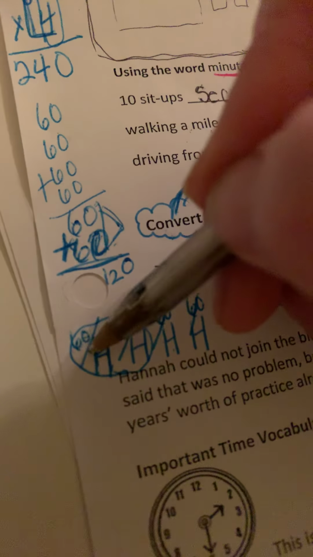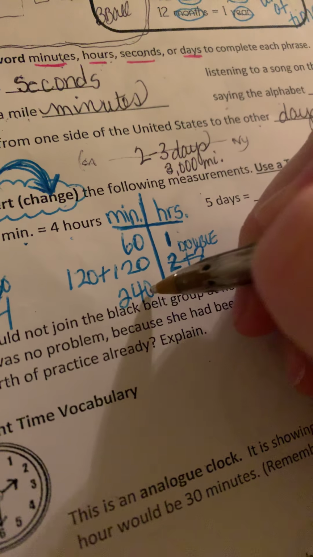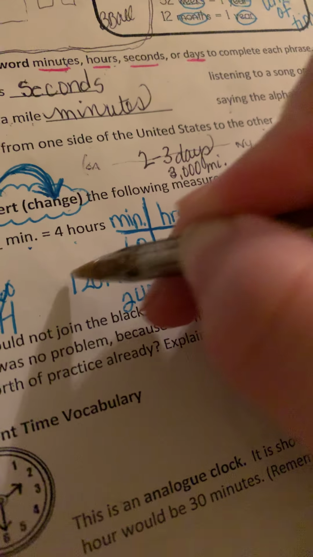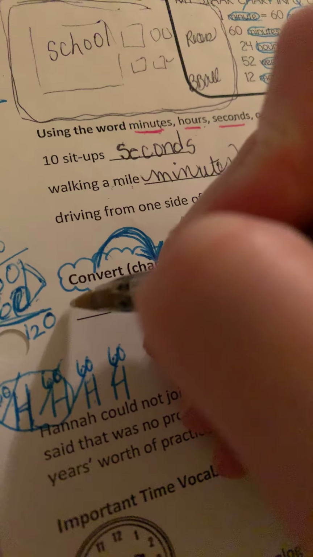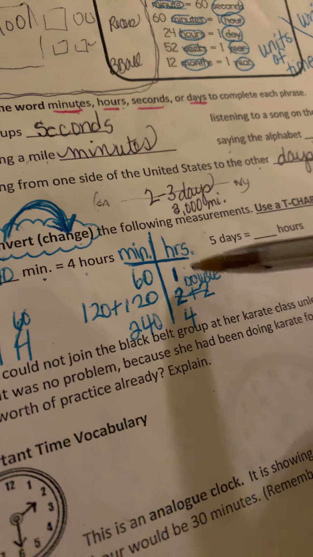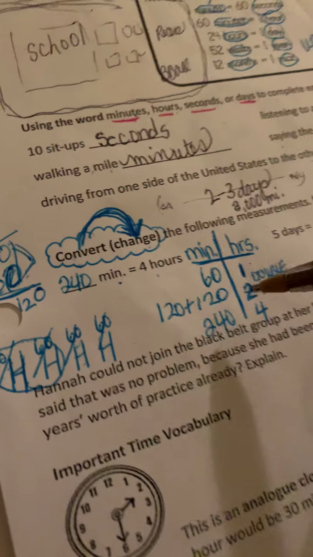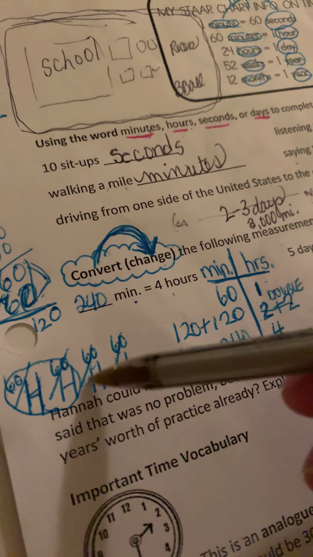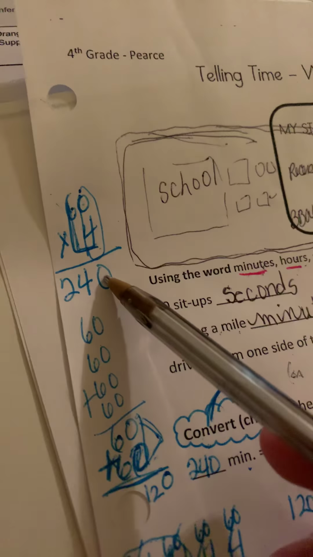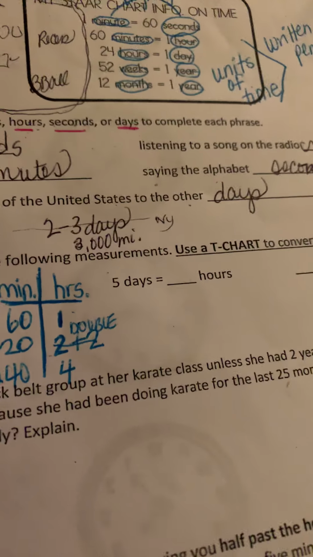So 4 groups of 60, 240 minutes. Which makes sense because 0 plus 0 is 0, 2 plus 2 is 4, 1 plus 1 is 2. There's no wrong way. So in the end, 240 minutes. So I'm showing you could use a T-chart. You could use a picture, repeated addition, multiply. A lot of kids start with a T-chart or a picture, and once they draw it, they go to the multiply because they see it's 4 groups of 60. No wrong way to do your math.